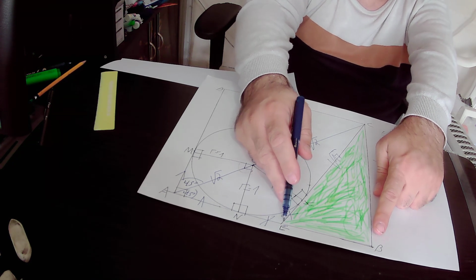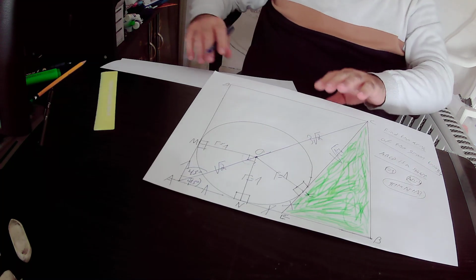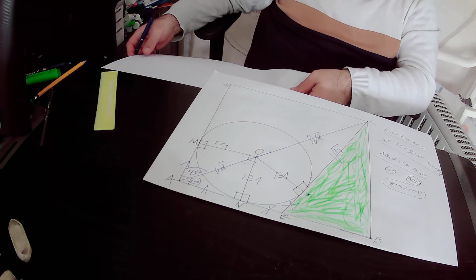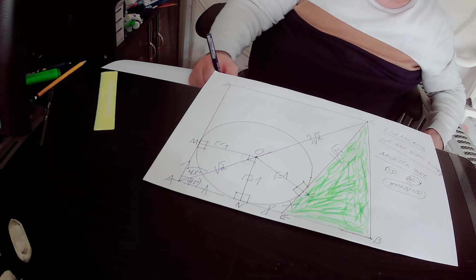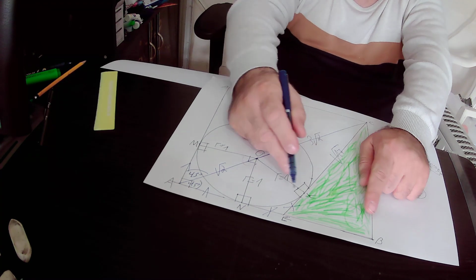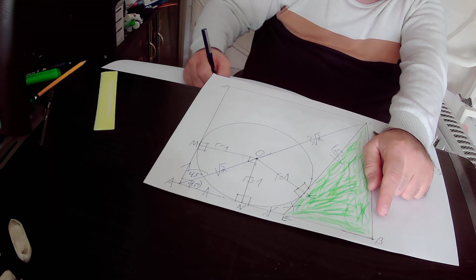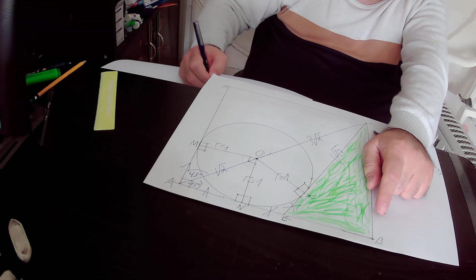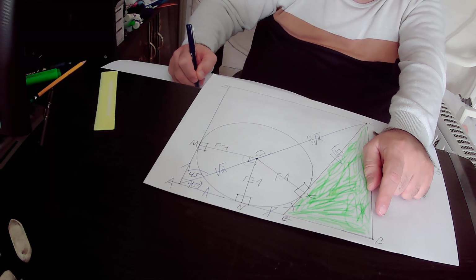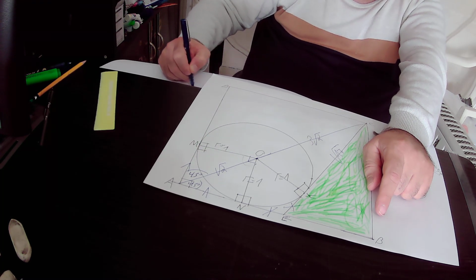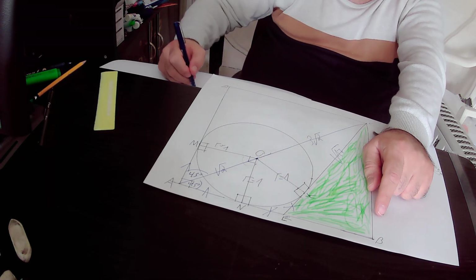This line segment EB is actually equal to AB minus AN minus NE.